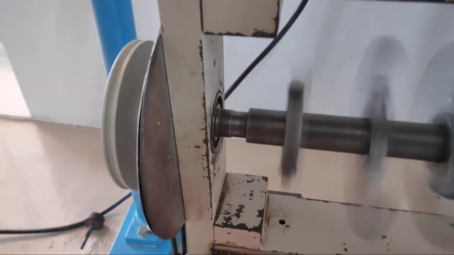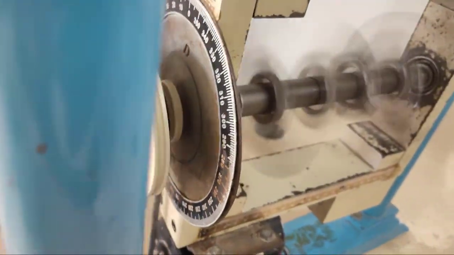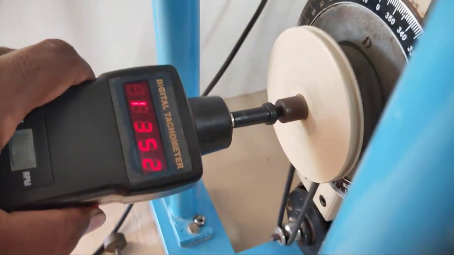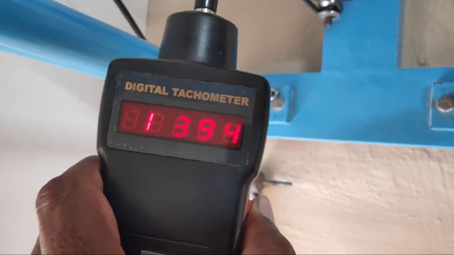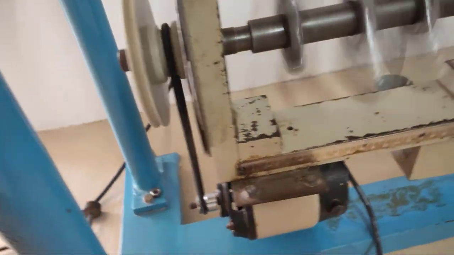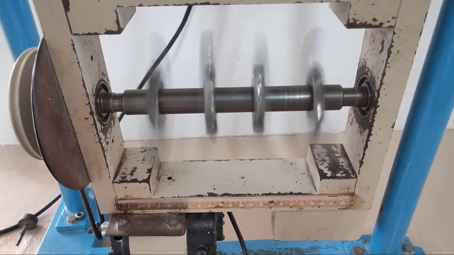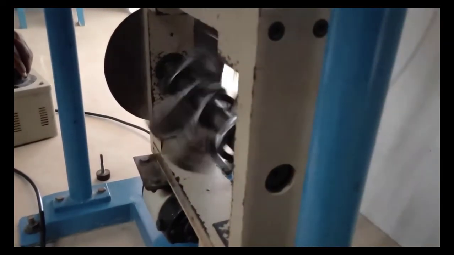So we are going to gradually increase the speed until we reach a point where we feel a mild vibration and noise in the system. Whenever we start to observe any vibration or noise in the system, we are going to measure the speed of the shaft using a tachometer, so that we can say that up to this speed this balanced system can be operated. So you can just think of that it is completely balanced.